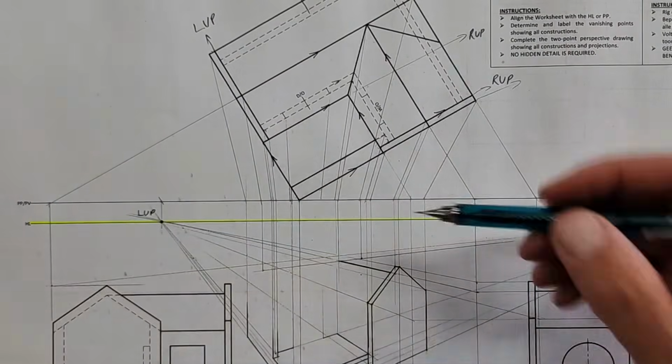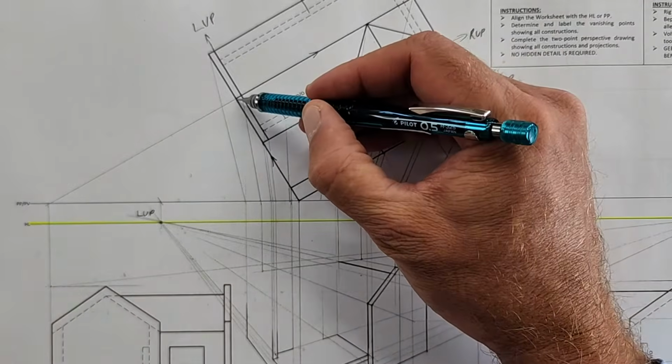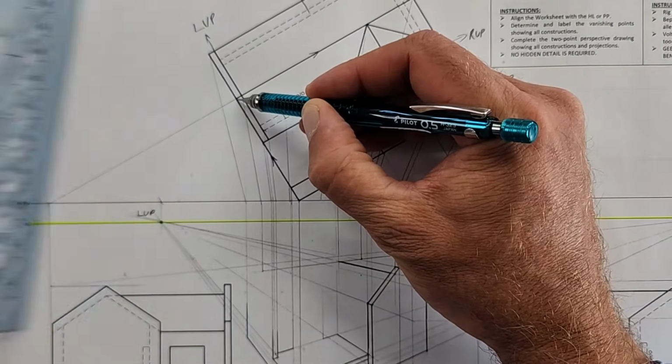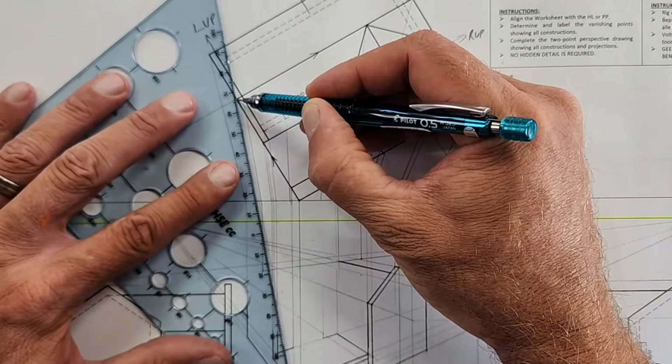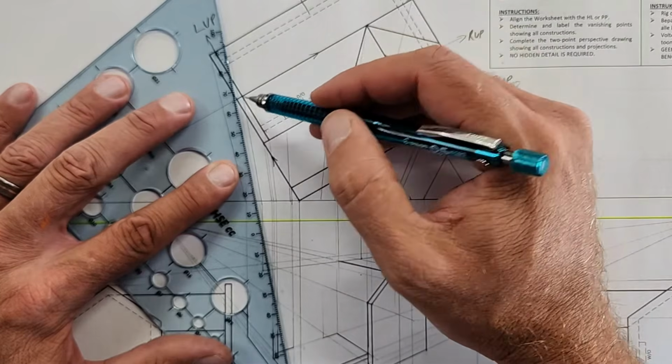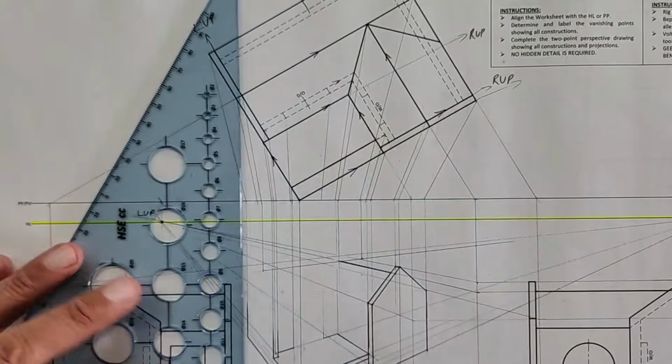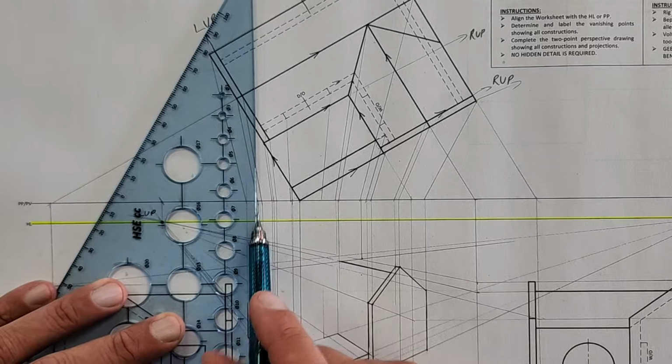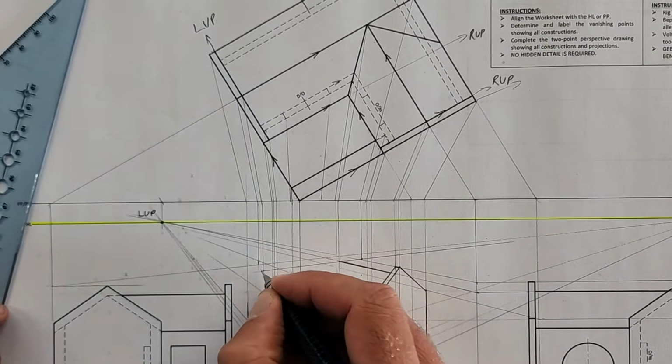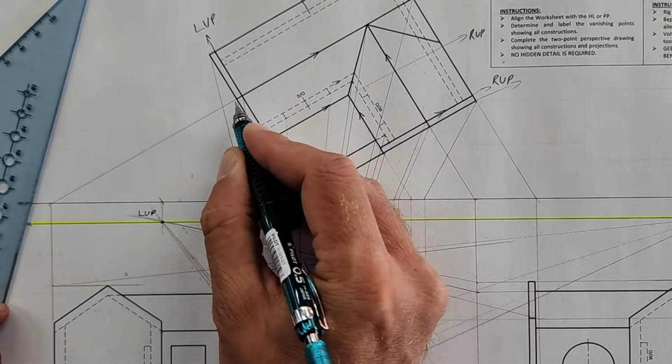All the way back, and now I just have to bring this point also down, aim it for the SP, okay, that's the top of this ridge.